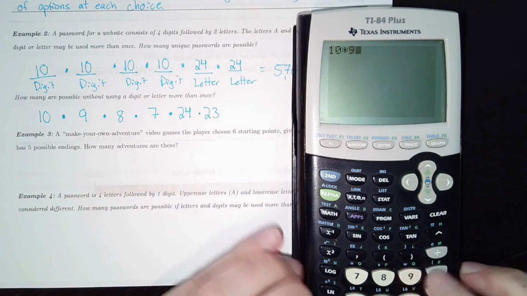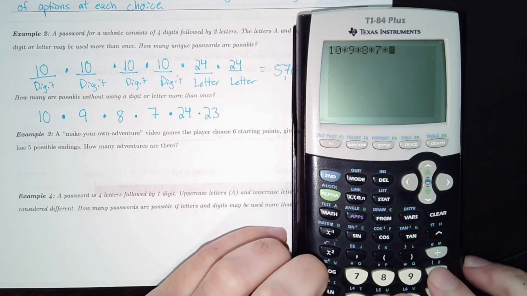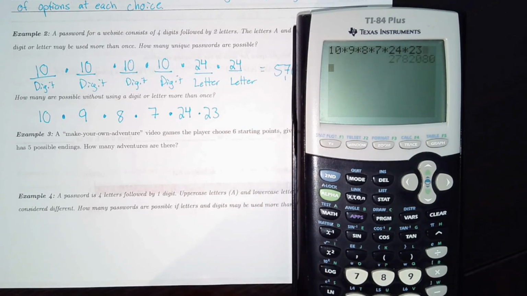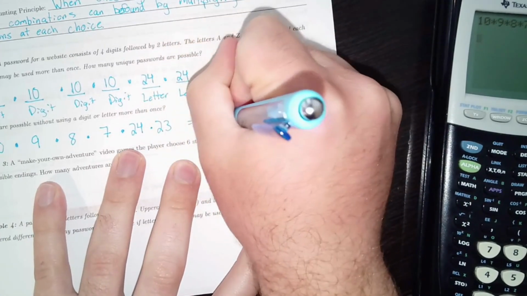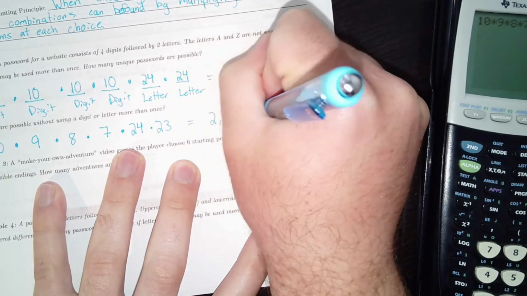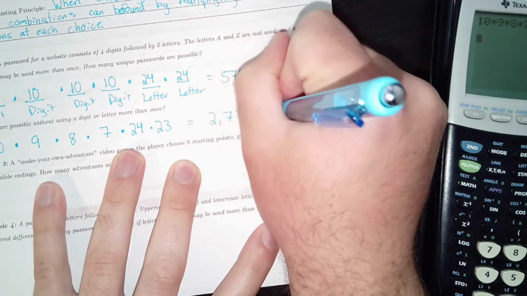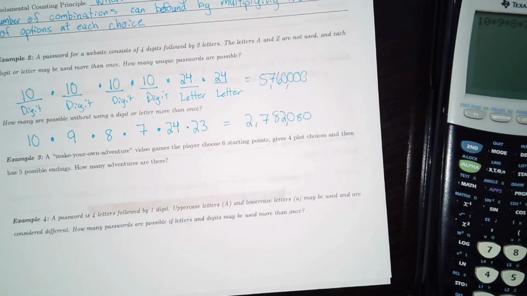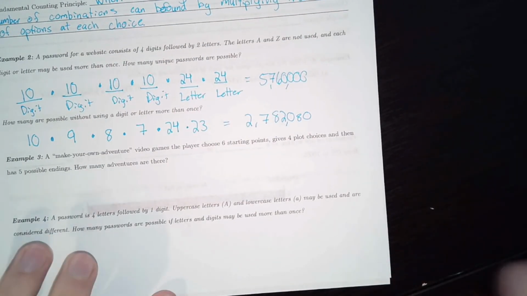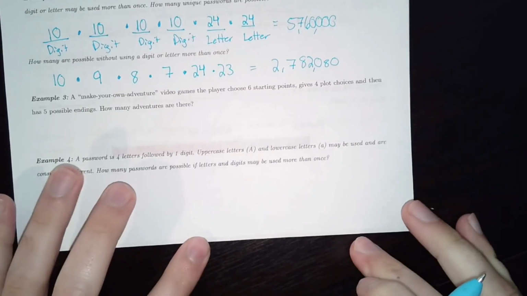If we go ahead and multiply these, 10 times 9 times 8 times 7 times 24 times 23, I get about 2 million, almost 3 million, so 2,782,080 passwords. Okay, so probably say roughly half of them are gone now because of those repeats. Let's move on to example 3.